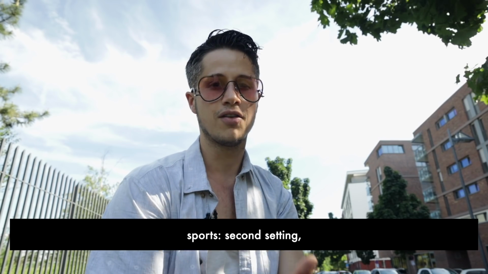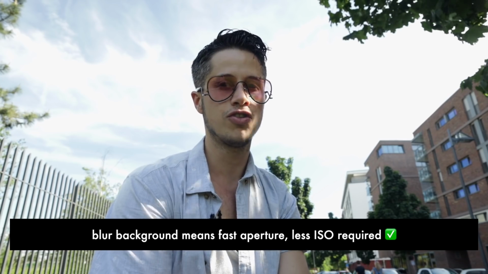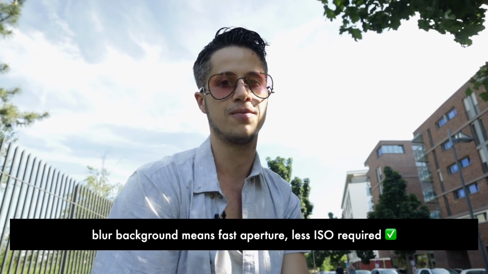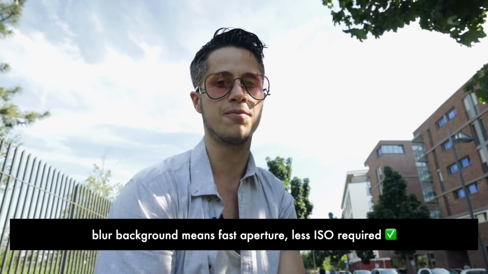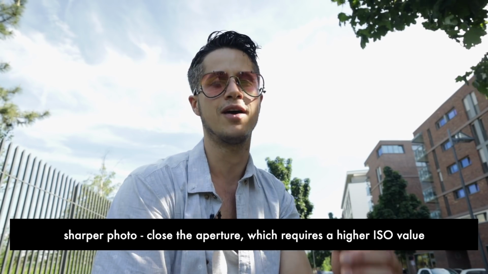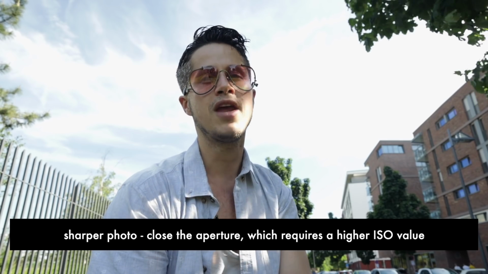And the third thing you should think about is the aperture. Do you want a blur background? So do you just want to have someone in focus and the rest out of focus? You should use an aperture which is open, so wide aperture. If you want to have someone sharp in the photo, also with a bit of background, you should close the aperture, so use a higher number, maybe f5.6, maybe f4, maybe f8.